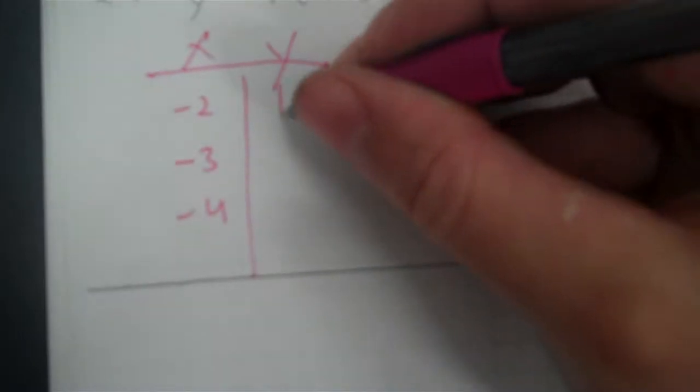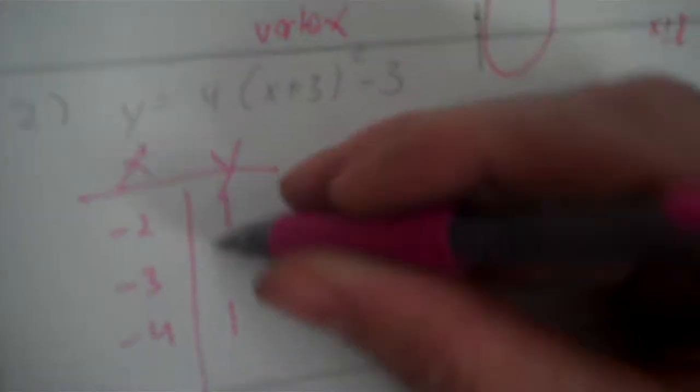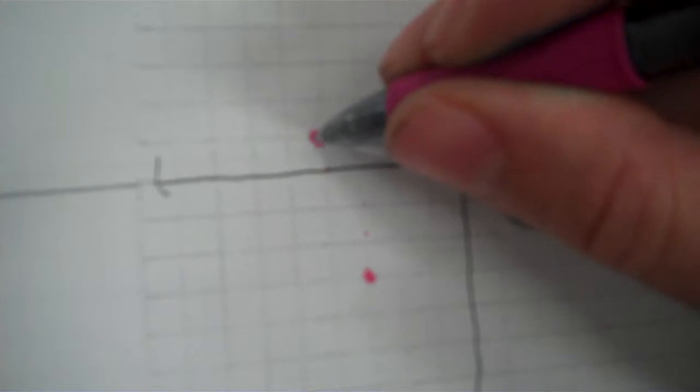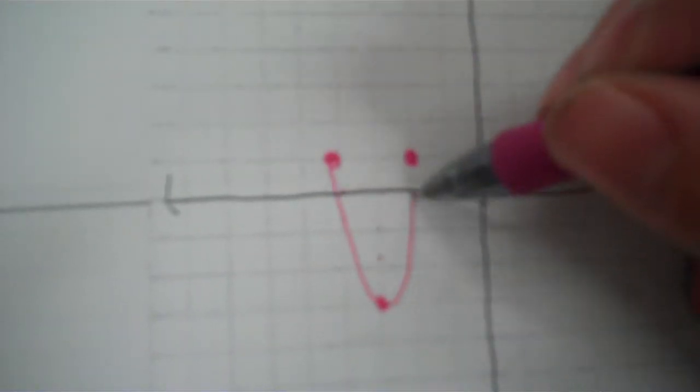So 4 and then negative 2 plus 3 to the second power minus 3 is 1. I think that's 1 as well. And that's negative 3. So now I'm in a good position to graph it. So I'm left 2, up 1. Left 3, down 1, 2, 3. Left 4. Up 1, and I've got my parabola.